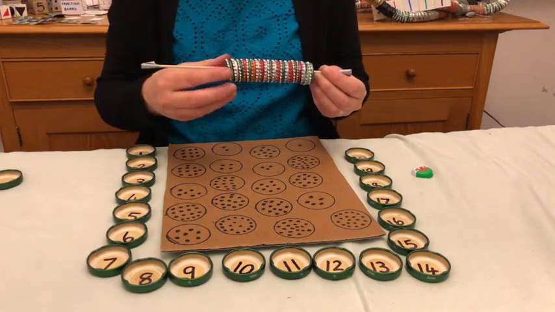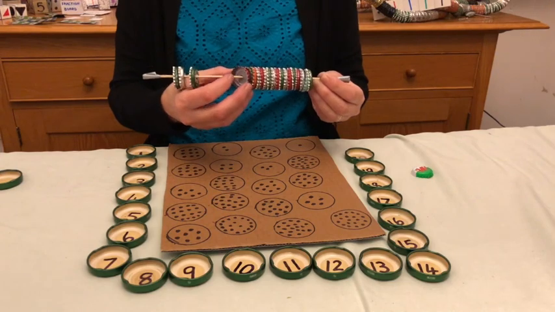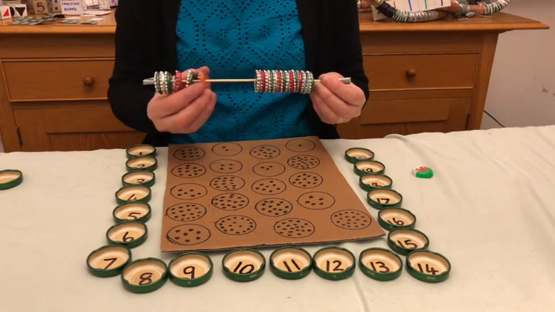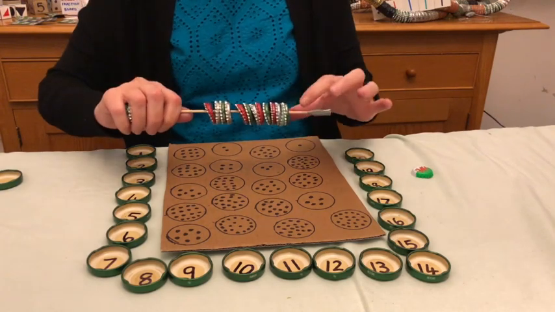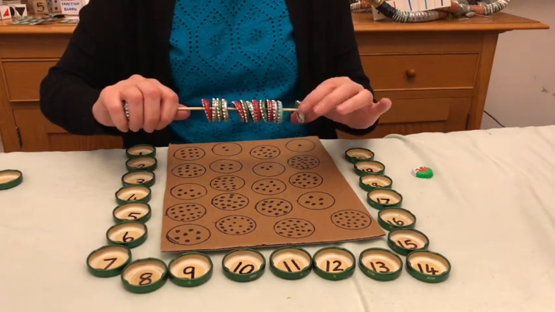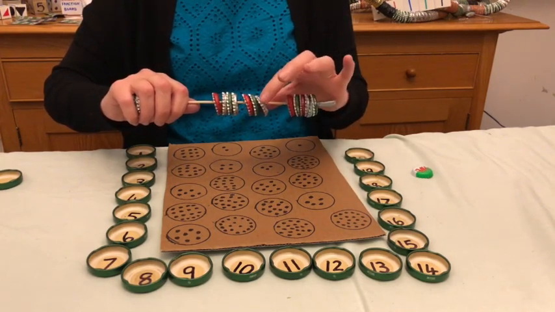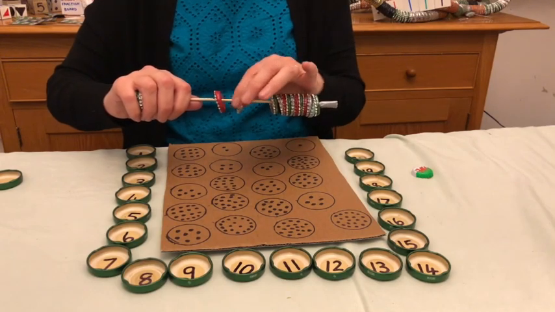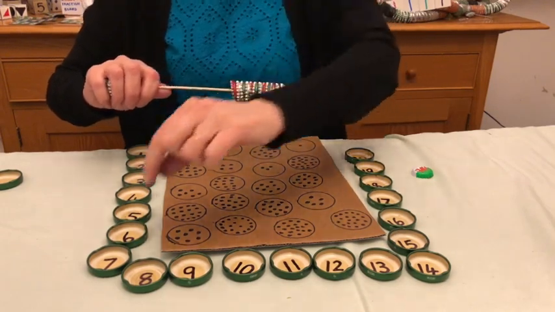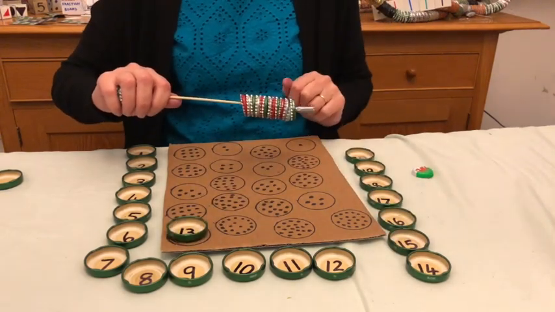So I've got 7, so you count out your 7, 3, 4, 5, 6, 7. So this will be the number that I make to get to 20. So 1, 2, 3, 4, 5, 6, 7, 8, 9, 10, 11, 12, 13. So there we go. I know that I'm going to place 13 on my number 7.